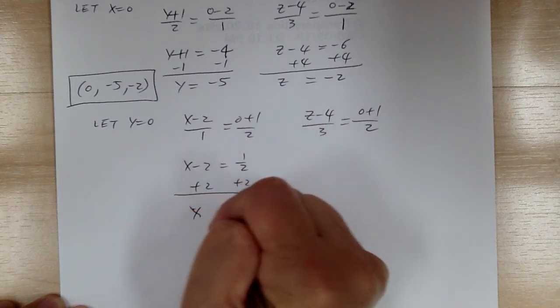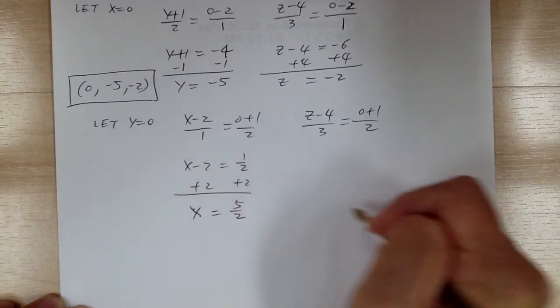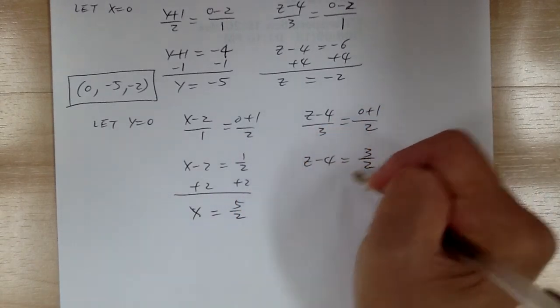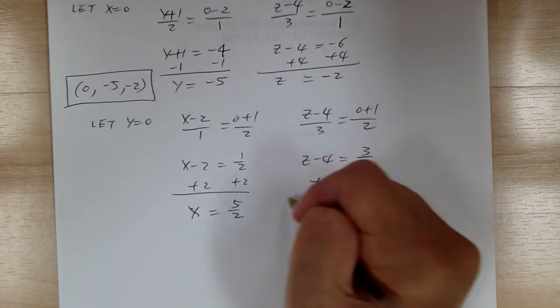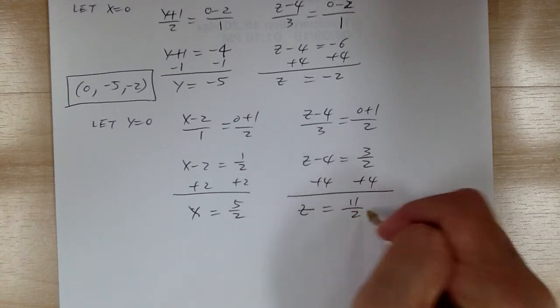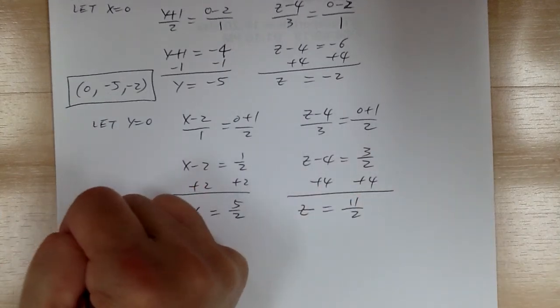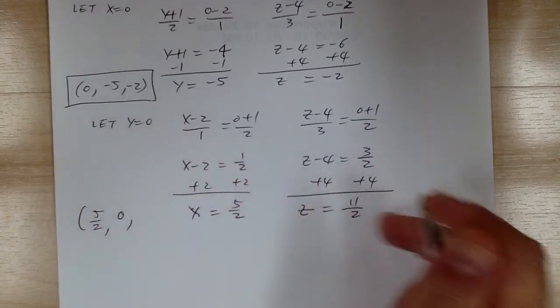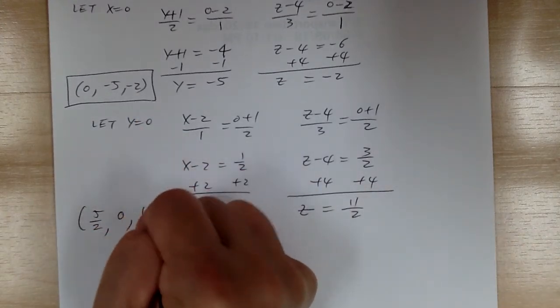So x equals 5 over 2. Over here cross multiply, and plus 4. So you get z equal to 11 over 2. Okay, so from here you're going to get the point 5 over 2, 0, 11 over 2.